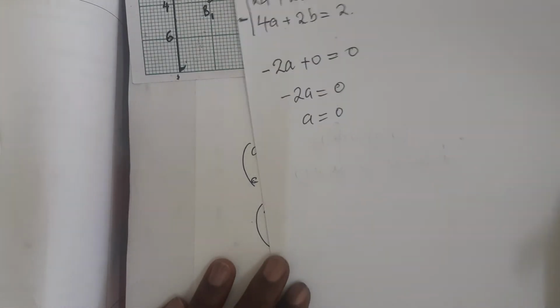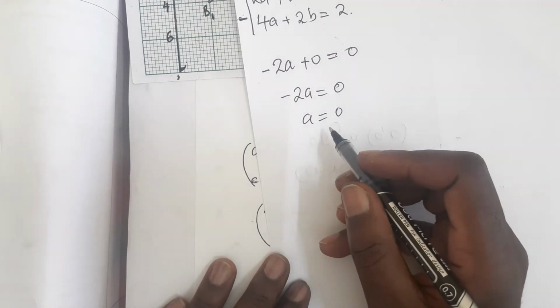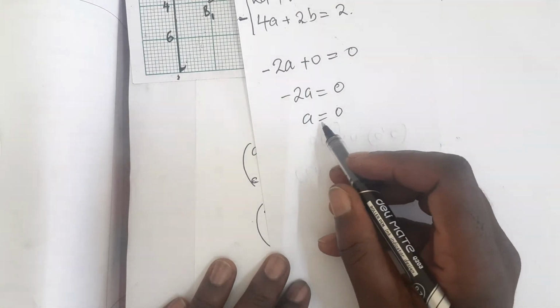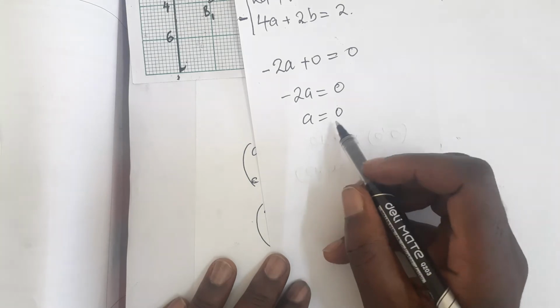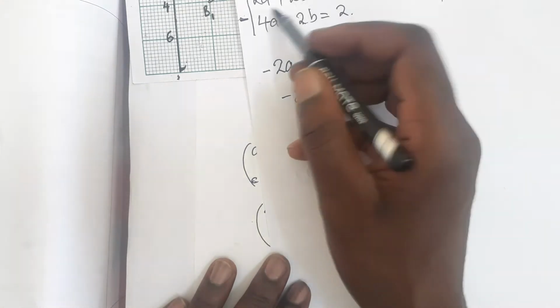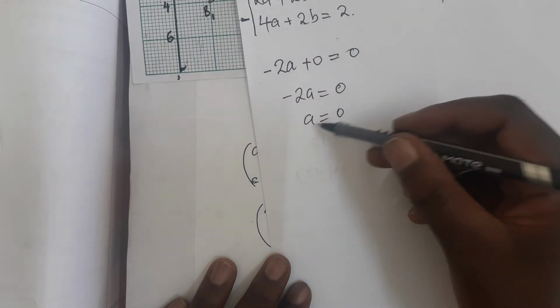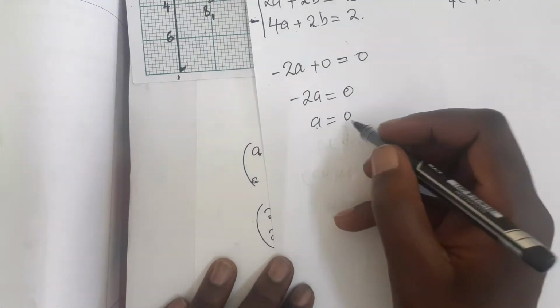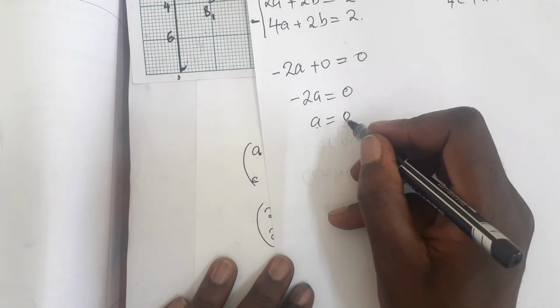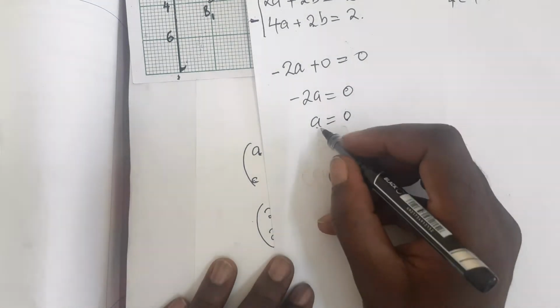Okay? So to find the value of B, we pick either of these two equations and replace A with 0, because we know that A is equal to 0.